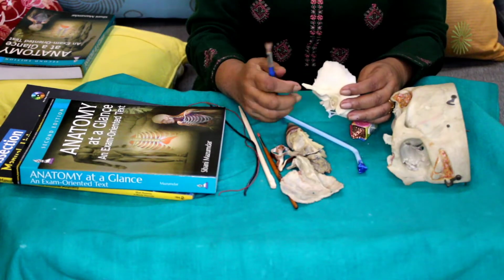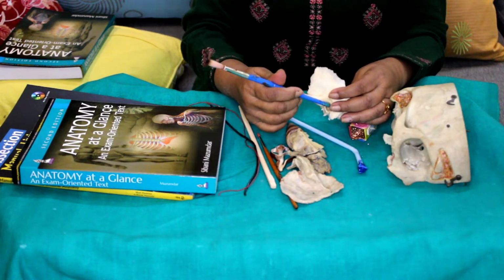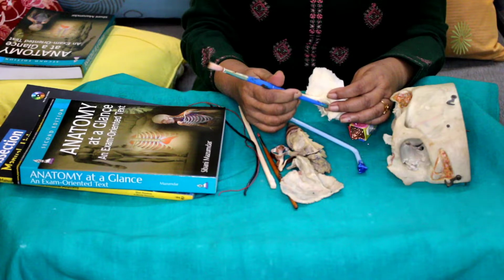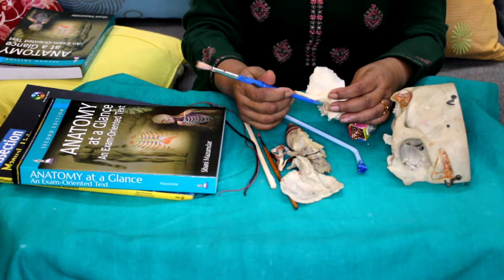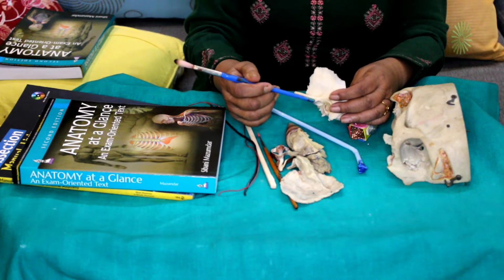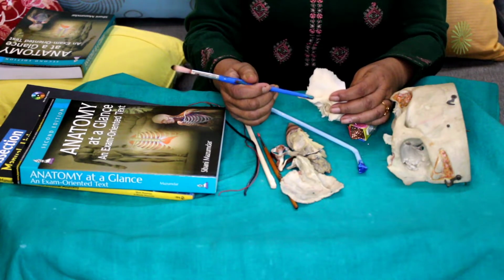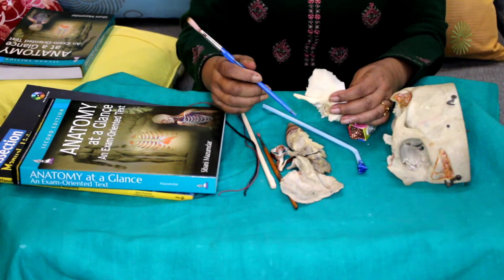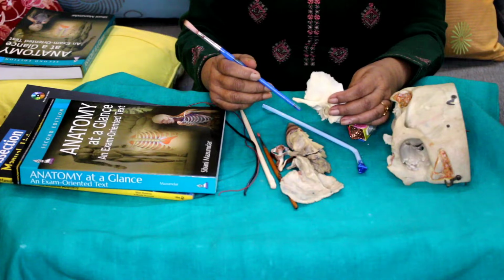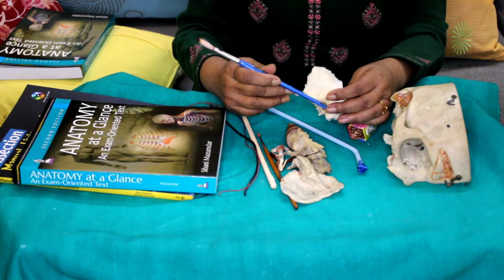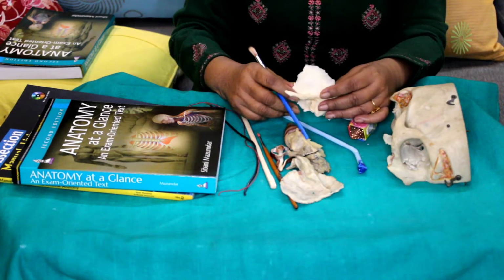And you will see this external auditory meatus, when you put your bud inside the ear for cleaning the cerumen, at that time you will see sometimes the bud touches an organ that is known as the tympanic membrane, and you will get some pain and resistance. So this part is known as the external ear.